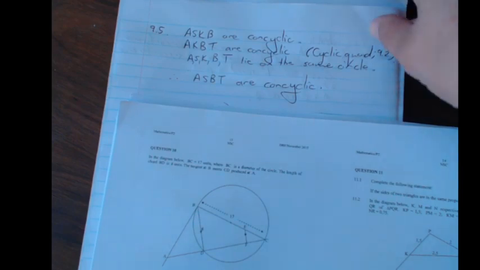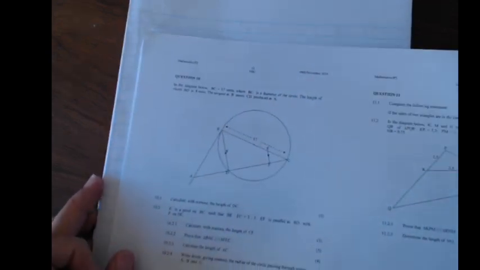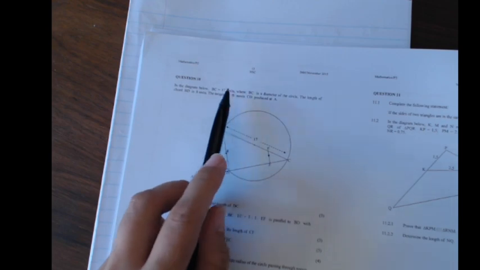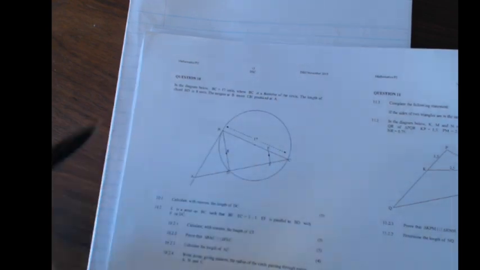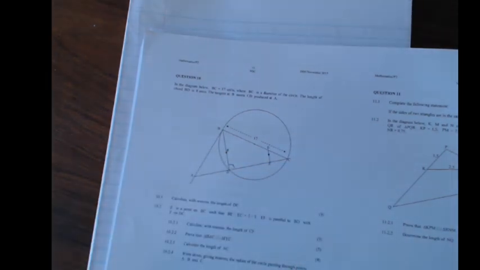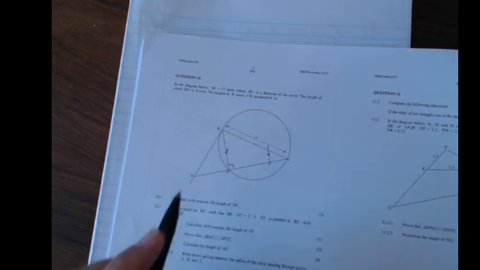question 10. We are moving into the grade 12 trigonometry here a little bit now. In the diagram below, BC is 17 units, where BC is the diameter of a circle. Now, if this is the diameter of a circle, I know of angles that are formed on diameters. Angle in a semicircle is 90 degrees. So I can mark that.